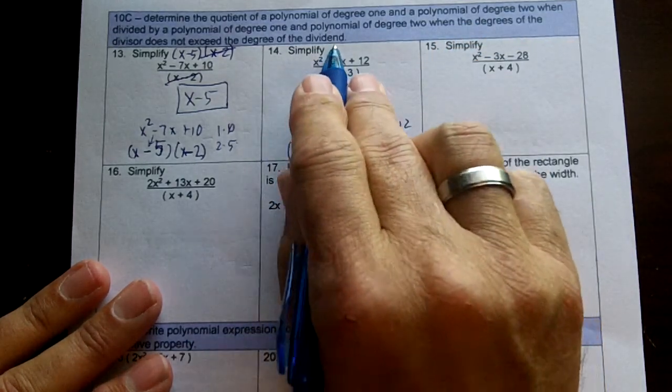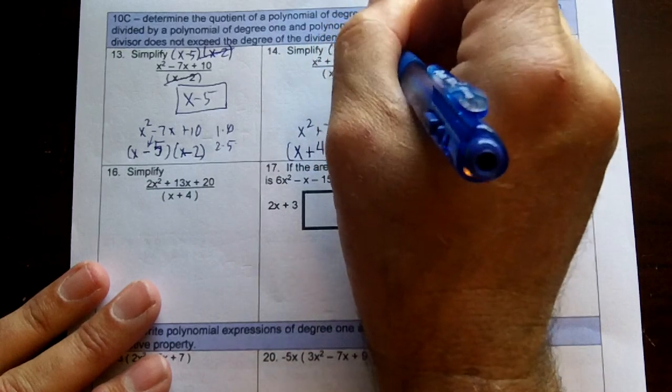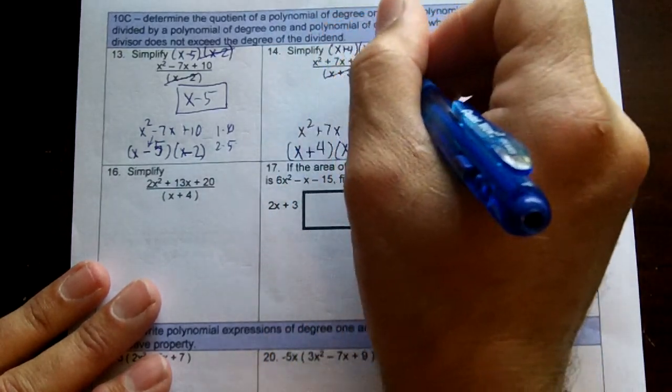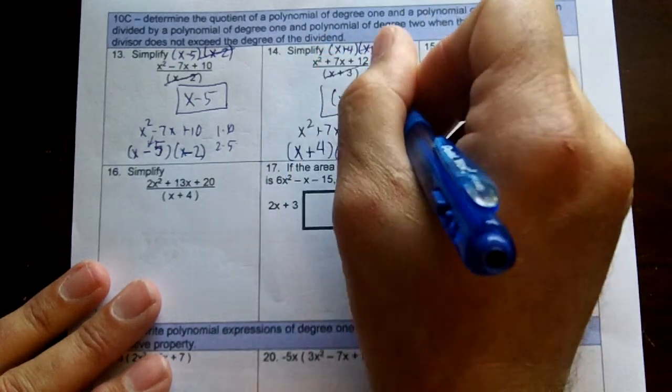And I'm going to put these two terms on top. x plus 4 times x plus 3. My x plus 3's will cancel out. All that's left is the x plus 4. That is the answer.